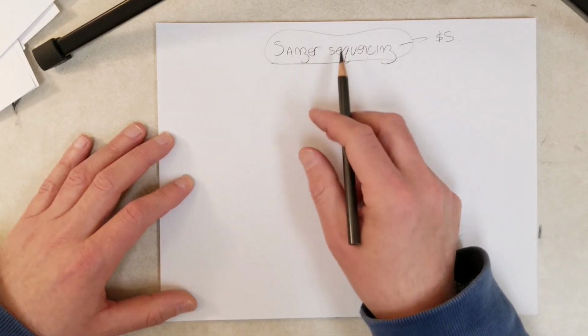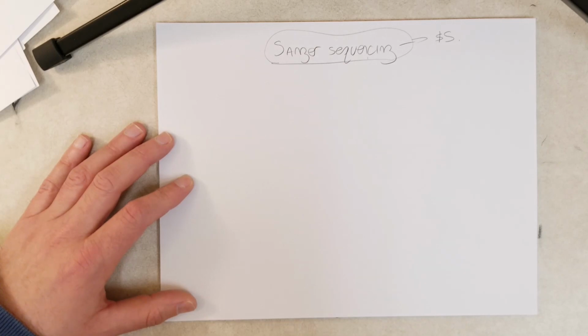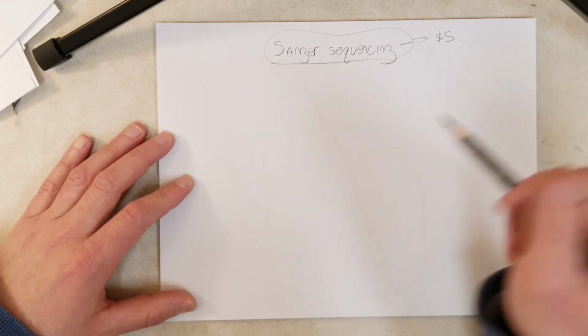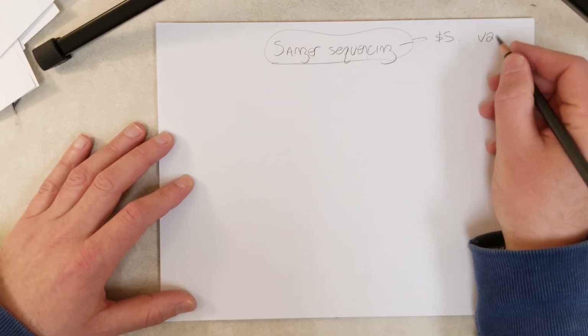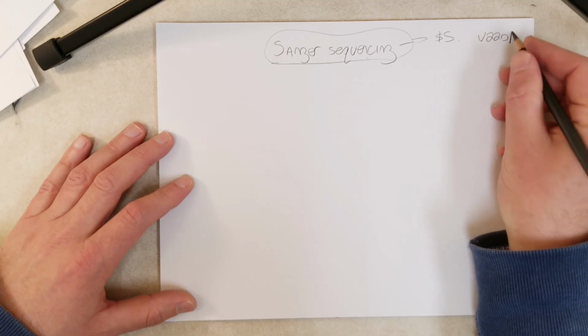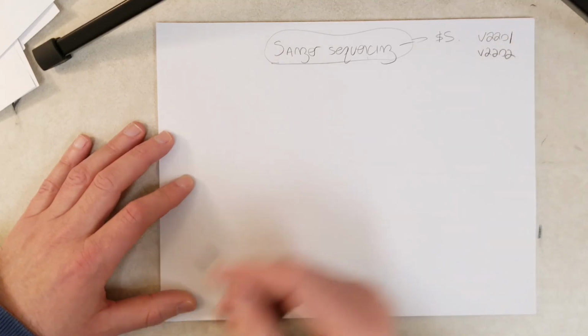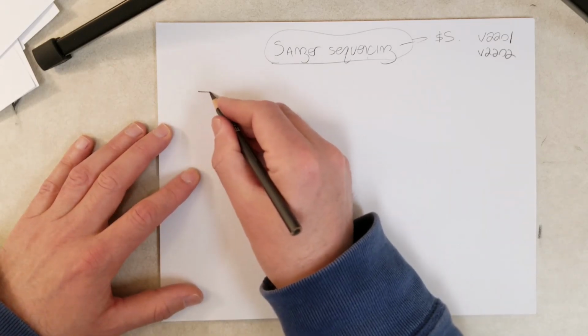So you kind of need to understand how PCR works. Some of the concepts are the same, so make sure you understand how PCR works by watching the previous video. The PCR video was V2201, I believe, and this one is going to be V2202. So, okay, Sanger sequencing.